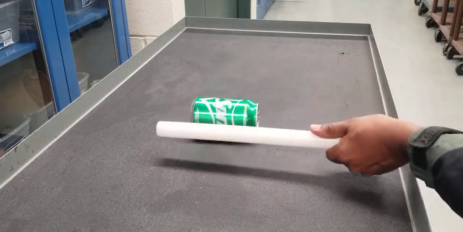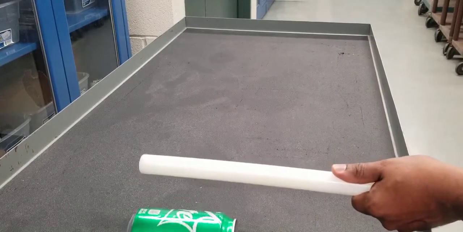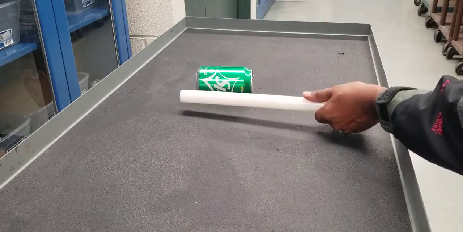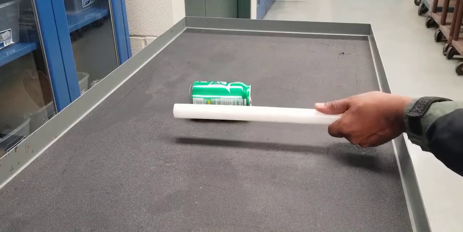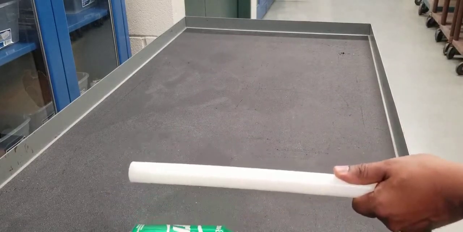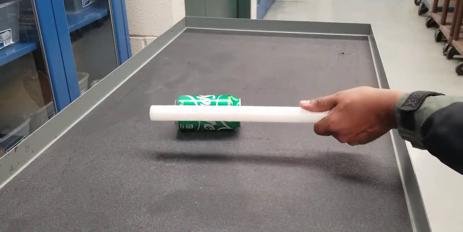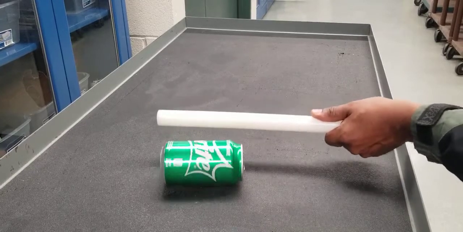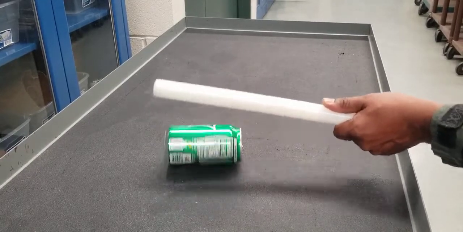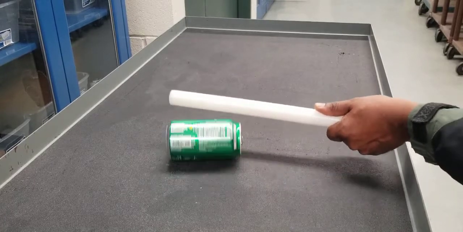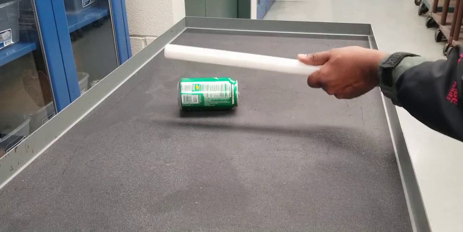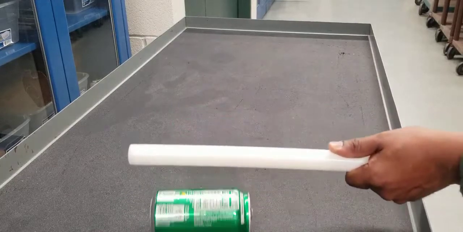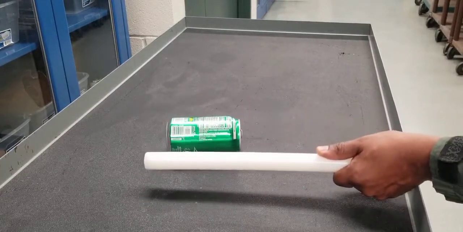So what's happening here is that due to induction, when I bring this net negative charge closer to the neutral soda can, the electrons on the soda can will be repelled by this negatively charged plastic rod. And then closer to the plastic rod, there will be positive charges, a deficit of electrons, and that will create an attractive force because like charges repel and unlike charges attract. So this is basically what happens when we use electrostatic induction or charging by induction.